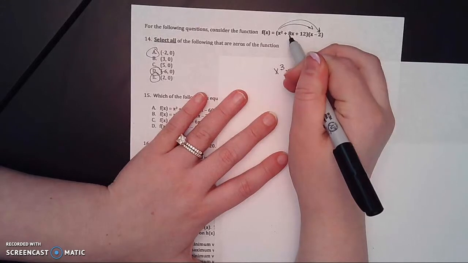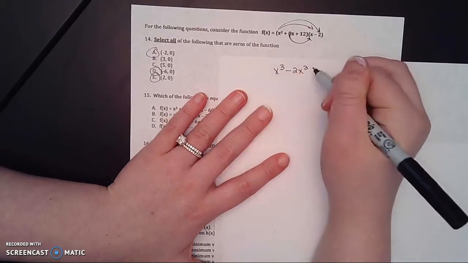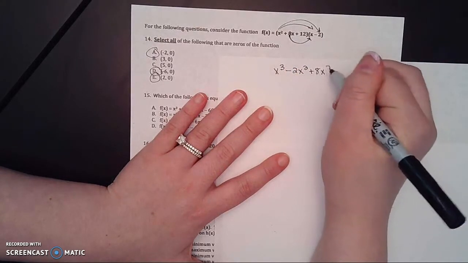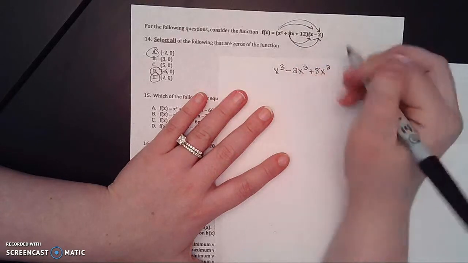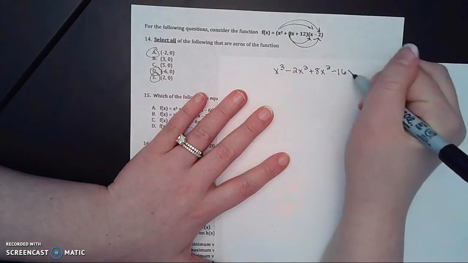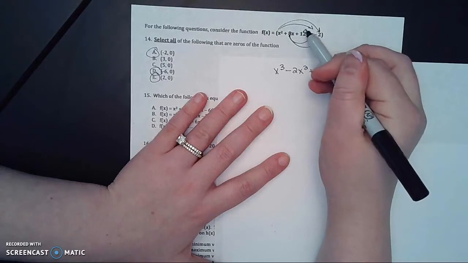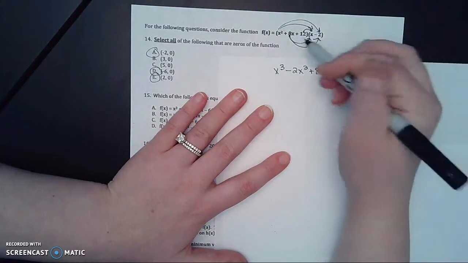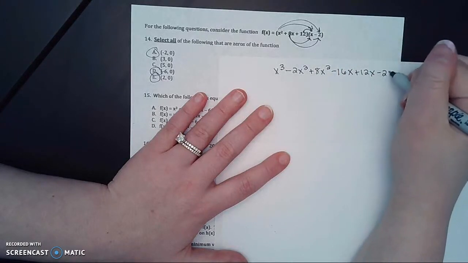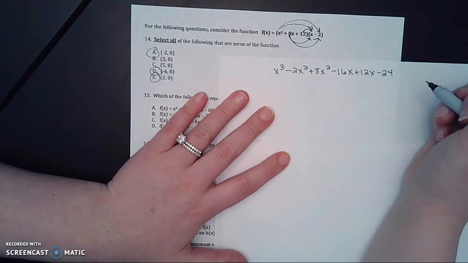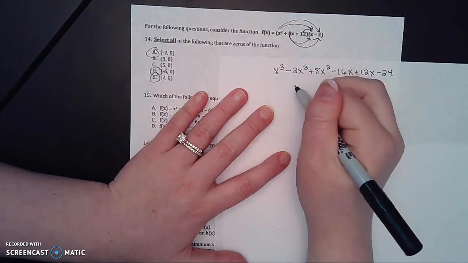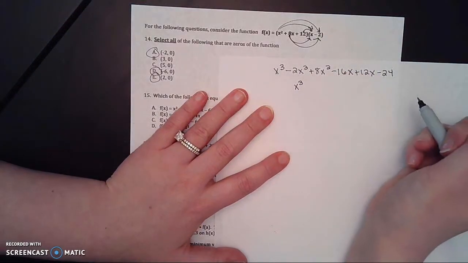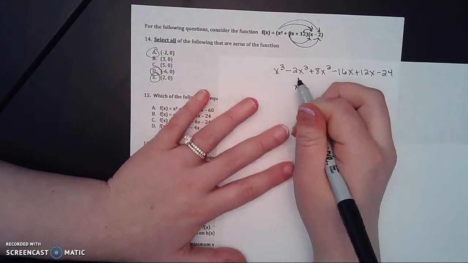Now I move into this middle term. 8x times x is 8x squared. 8x times negative 2 is negative 16x. And then my last two, 12 times x is 12x. 12 times negative 2 is negative 24. Okay, now I'm just going to combine my like terms. X cubed gets rewritten. It doesn't have any like terms in the function.